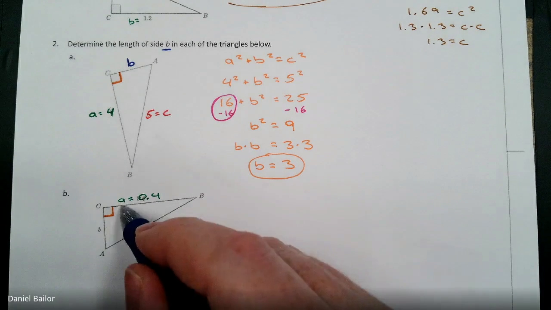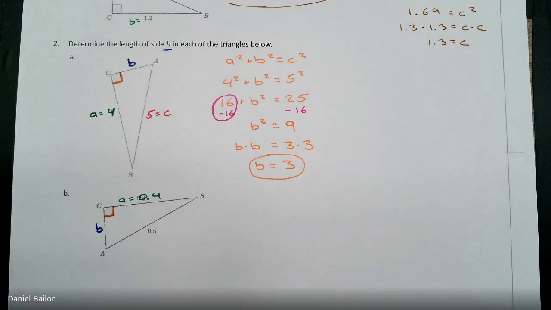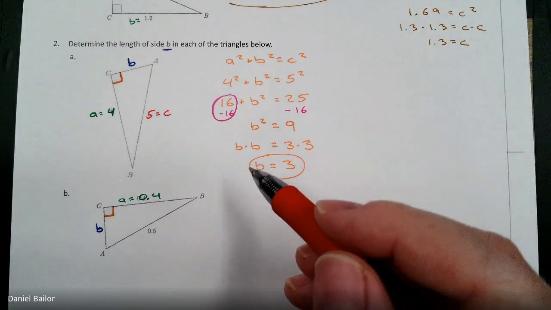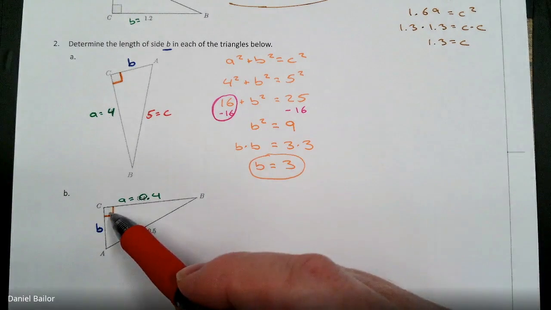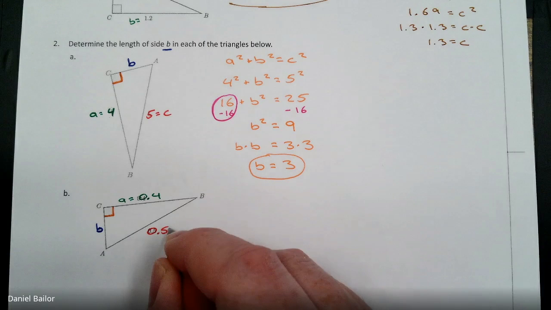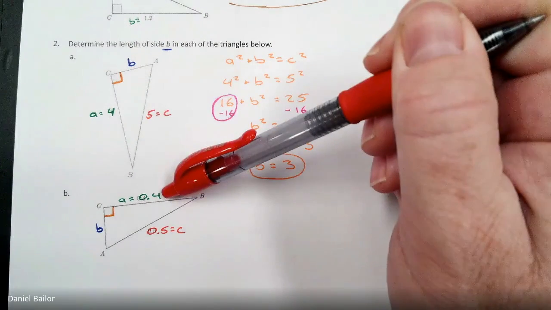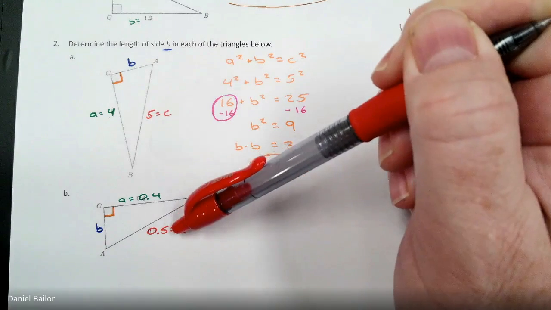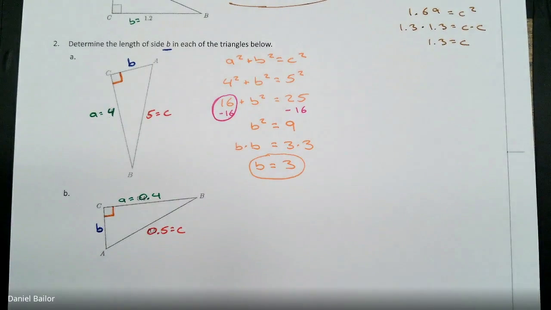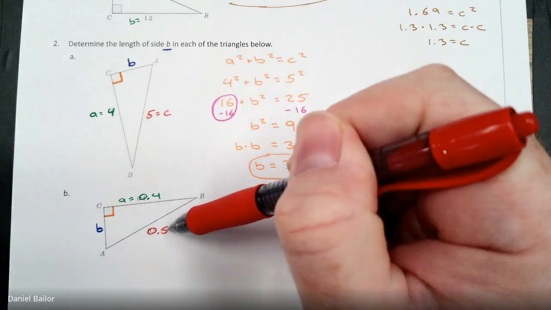B has to be the other leg, so the other side connected at the right angle. So this is B, and that's unknown. The hypotenuse C is opposite the right angle, so here's the right angle. Go opposite, and here's C right here, which is 0.5. So again, you see A was 4, now it's 0.4. C was 5, now it's 0.5. Same digits, different place values. 4 ones and 5 ones. Now we have 4 tenths and 5 tenths.